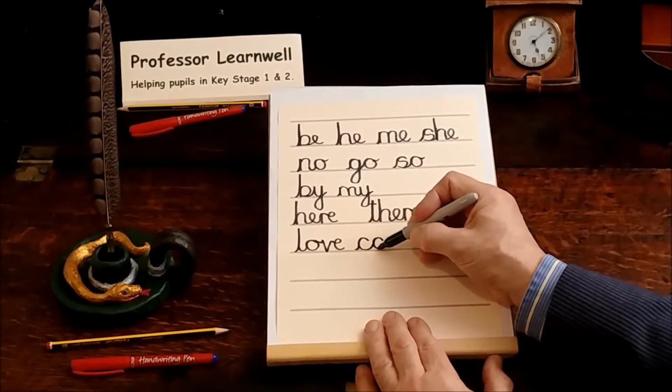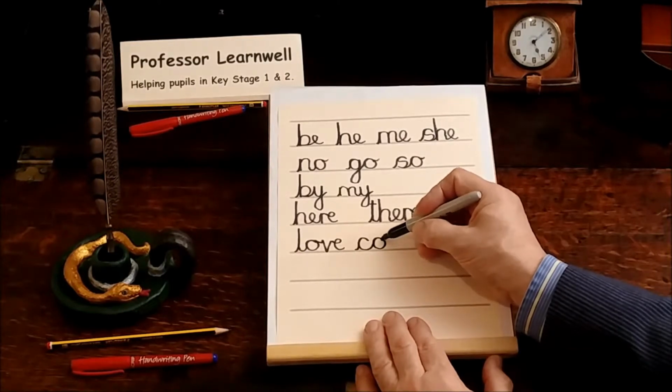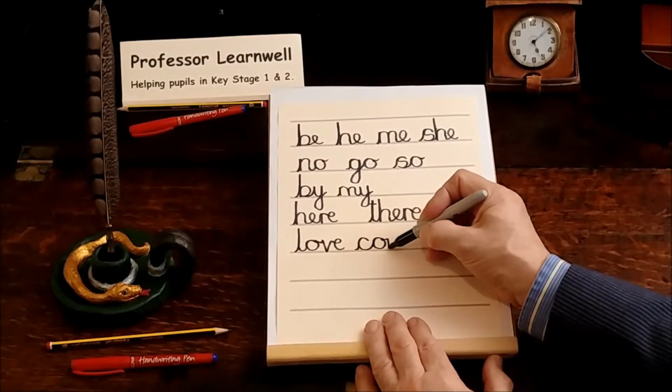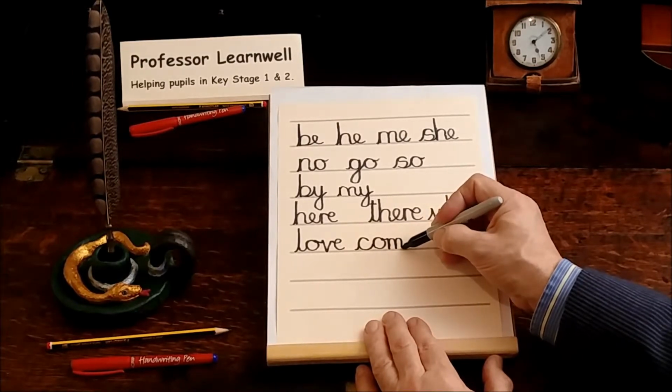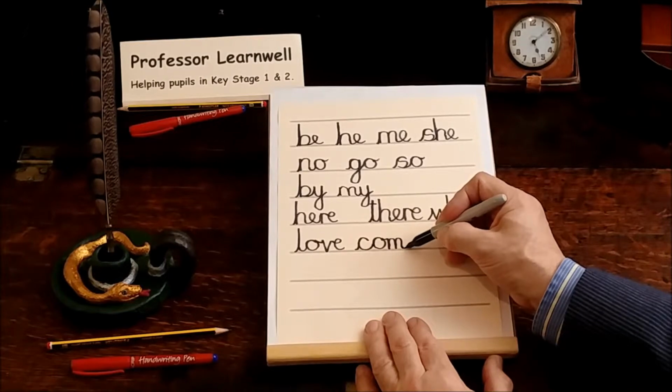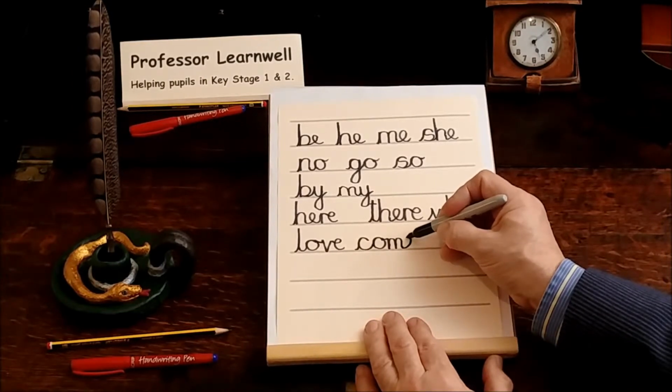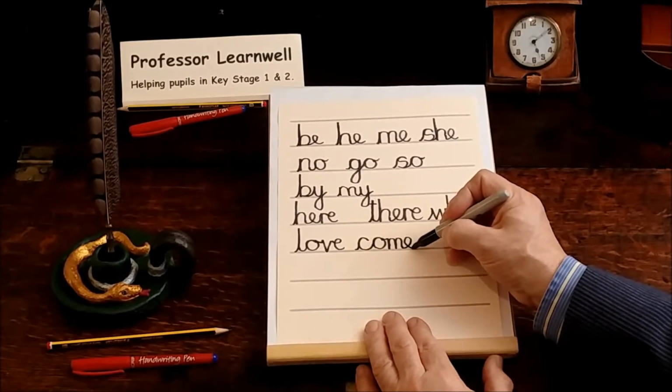I'll try not to confuse you. Lead out to form the letter M. And lead out to the right to form the letter E in our joined cursive style.